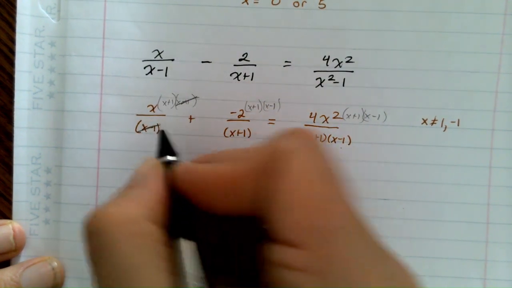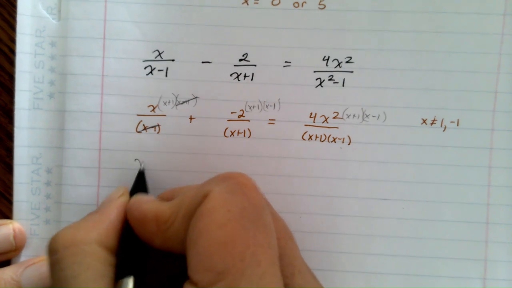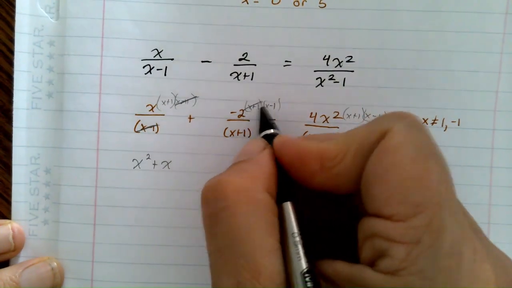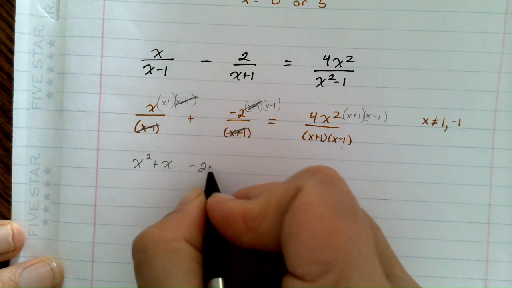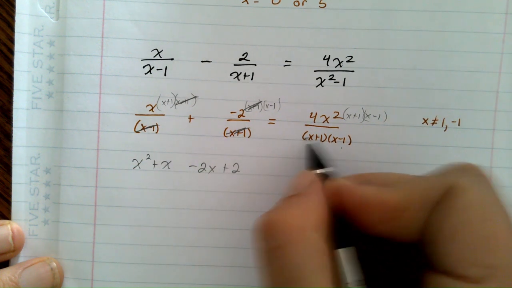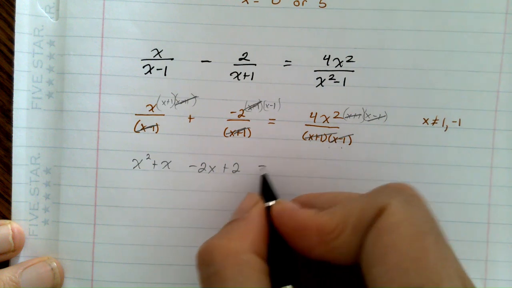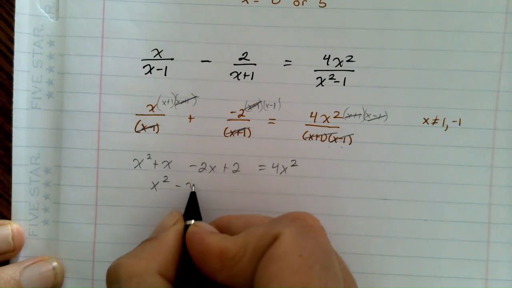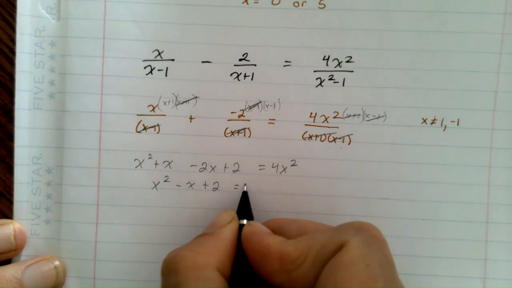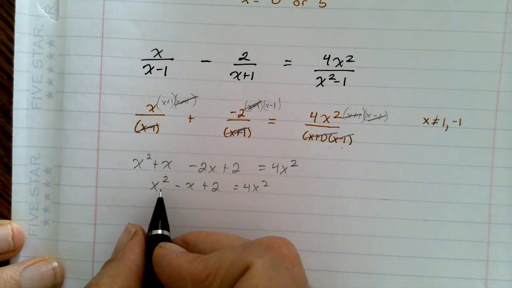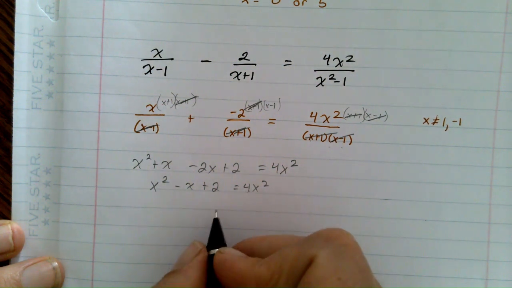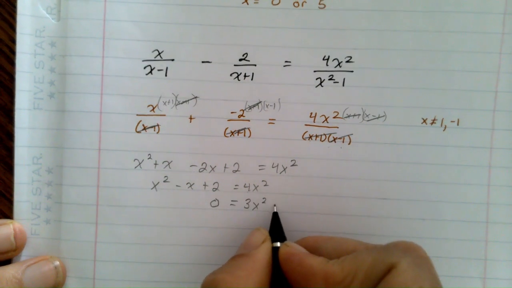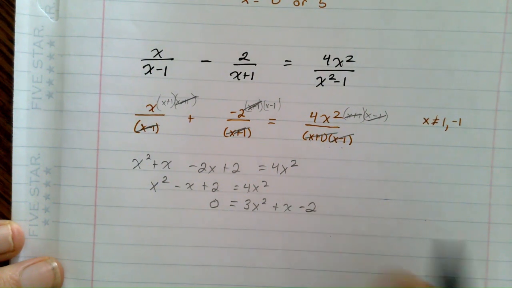The x minus 1's cancel, leaving us with x squared plus x. I went ahead and distributed that together right quick. The x plus 1's cancel, leaving us with negative 2x plus 2. Both cancel, leaving us with 4x squared. So x squared minus x plus 2 equals 4x squared. In this case, I'm going to move everything to the right because I like having a positive a value. So make this side equal 0. That will give me 3x squared plus x minus 2.